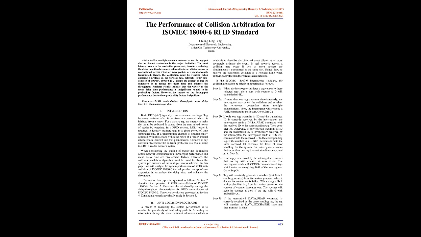Resolving the collision problem is a crucial issue for an RFID reader network system. When considering the sharing of bandwidth in random access network communication, throughput performance and mean delay time are two critical factors. Therefore, the collision resolution algorithm must be used to obtain the system performance of the multiple access schemes. In this paper, we will analyze the system performance of RFID anti-collision of ISO/IEC 18006 that adopts the concept of tree expansion to reduce the delay time and enhance the throughput.